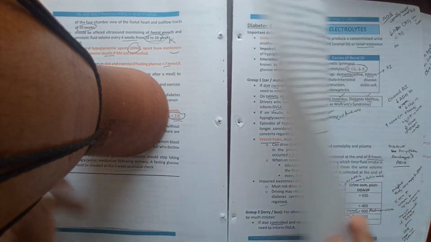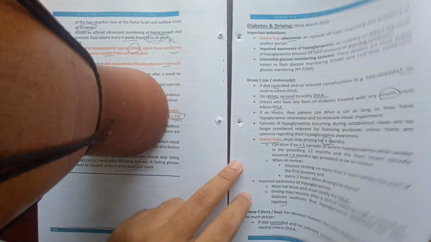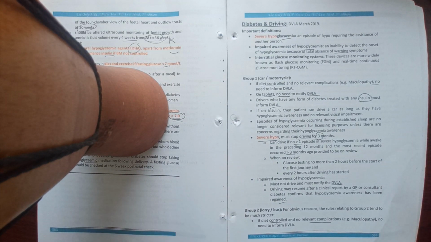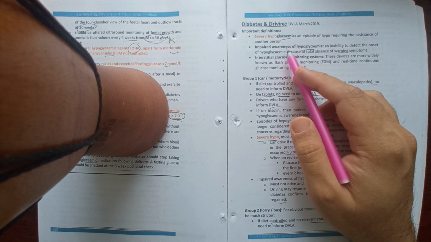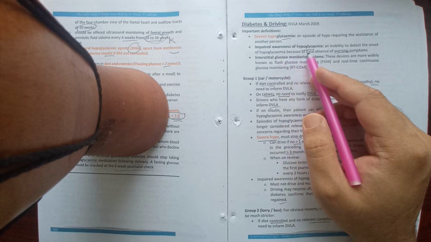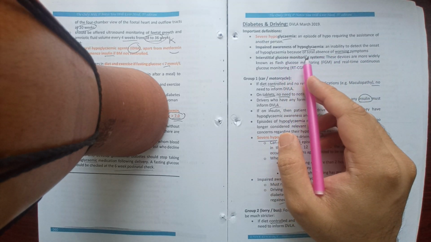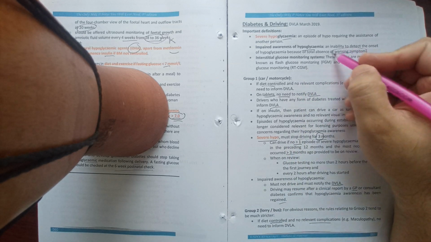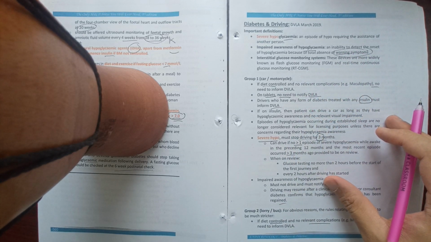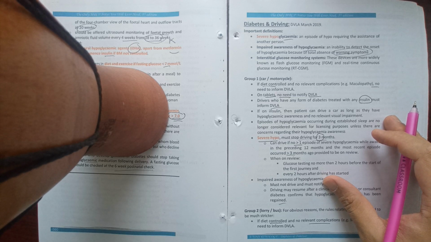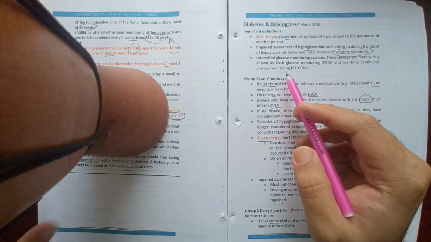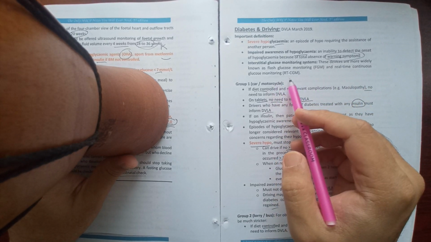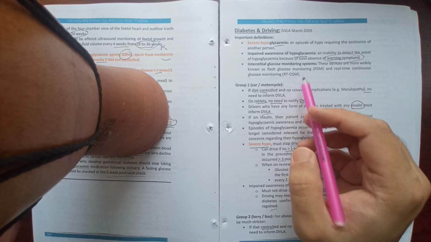Very important topic. Next is diabetes and driving. So, some important things to remember: severe hypoglycemia is an episode of hypo requiring the assistance of another person. Impaired awareness of hypoglycemia is the inability to detect the onset of hypoglycemia because of a total absence of warning symptoms. For example, a patient taking a beta blocker may not recognize some symptoms of hypoglycemia. Interstitial glucose monitoring systems are more widely known as flash glucose monitoring and real-time continuous glucose monitoring. So these can be used.